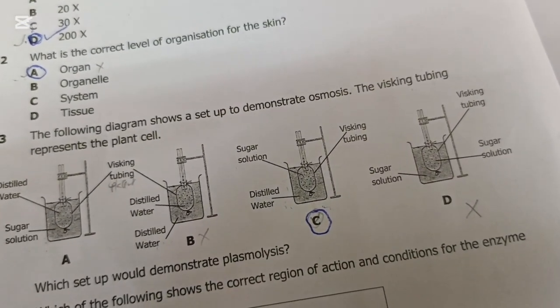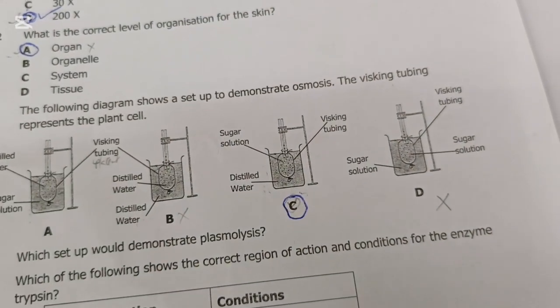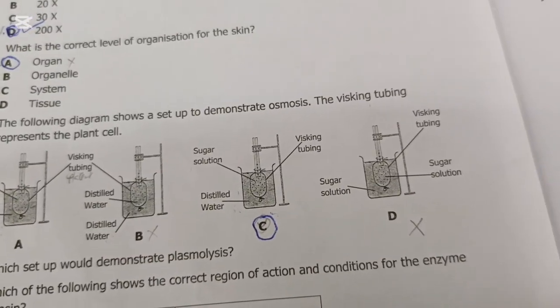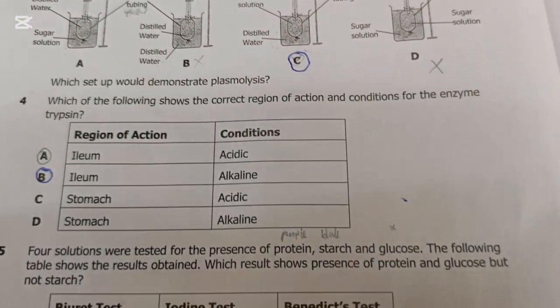The following diagram shows the setup to demonstrate osmosis. The visking tubing represents the plant cell. Okay, so here I say sugar was inside. The correct answer here was C. Okay guys, I've just answered it. And we are coming to question 4.